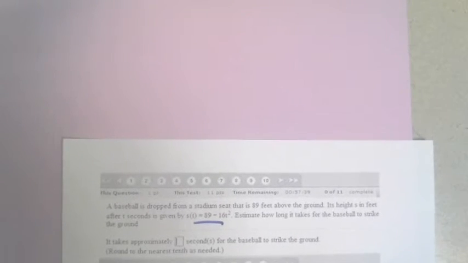Let's see, again, trying to keep this under half an hour if I can. A baseball dropped from a stadium seat is 89 feet above the ground. Its height s in feet after t seconds is given by this formula. Estimate how long it takes for the ball to strike the ground.